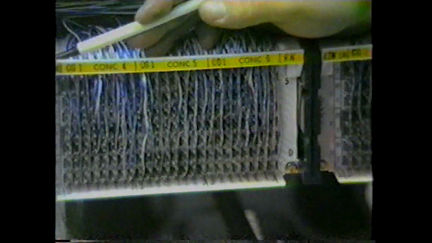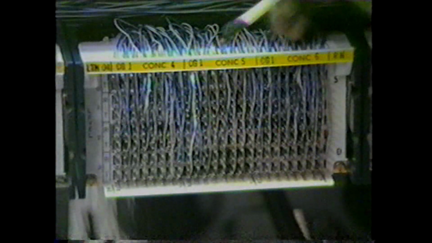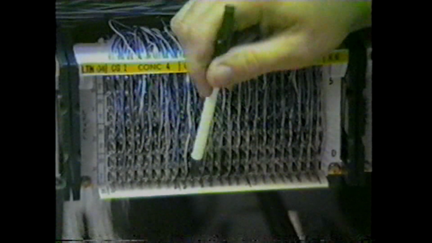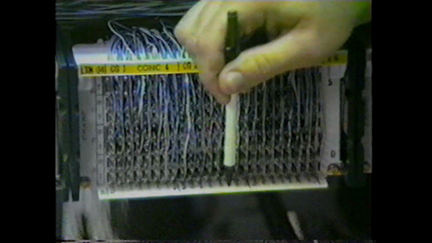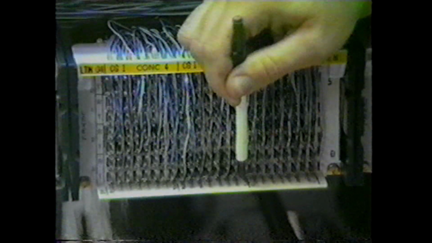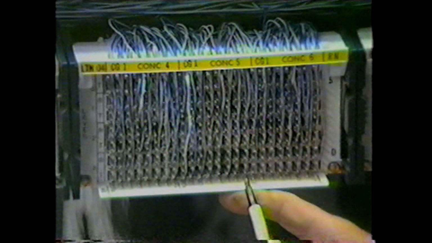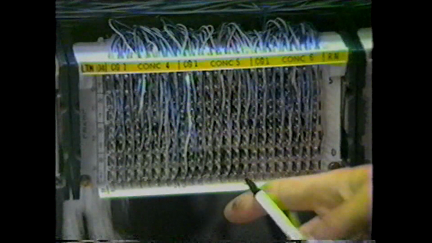So far we have 04, concentrator group 1, concentrator 5. Now we want switch 7. Remember, switches count along the bottom, and this is the group we're in, right here. So we're going to count 0, 1, 2, 3, 4, 5, 6, 7. So it's going to be one of these right here. We want level 3, and they count down 0, 1, 2, 3. So it's these bottom lugs right here. And that's the OE that we want.